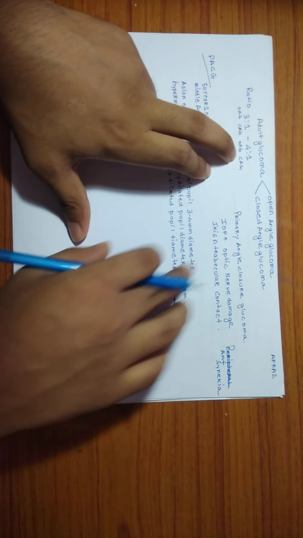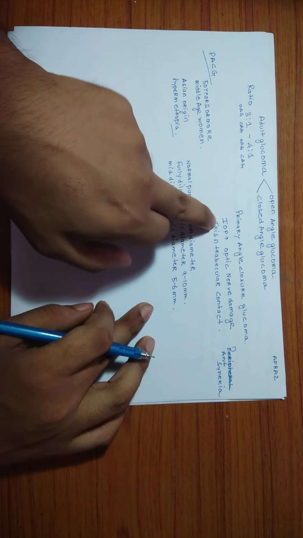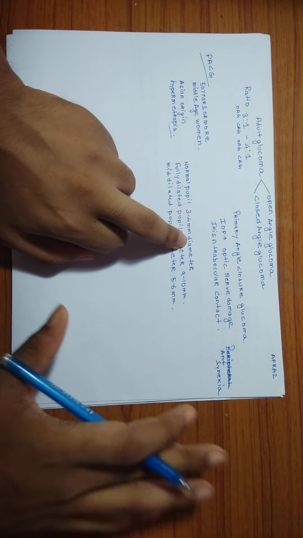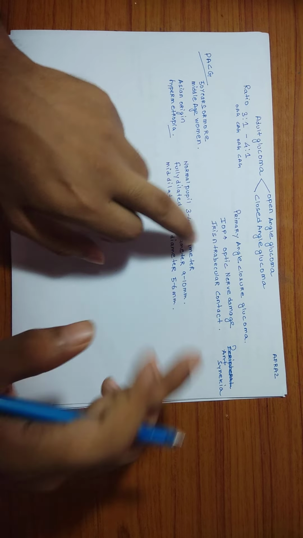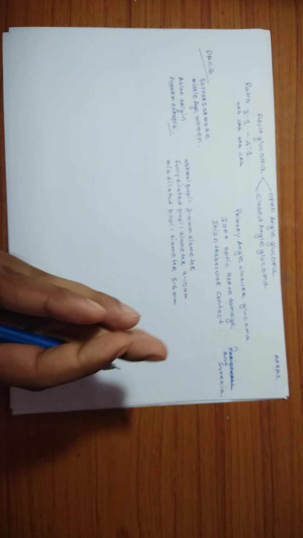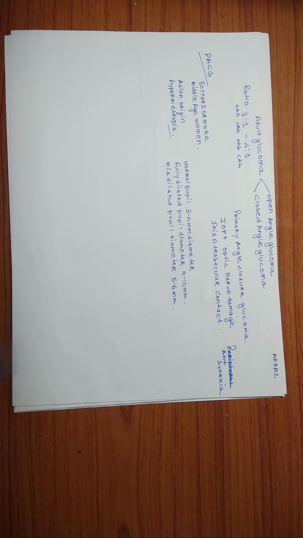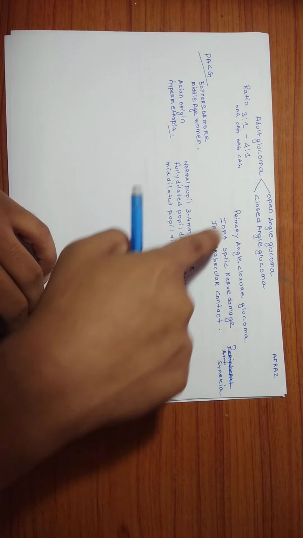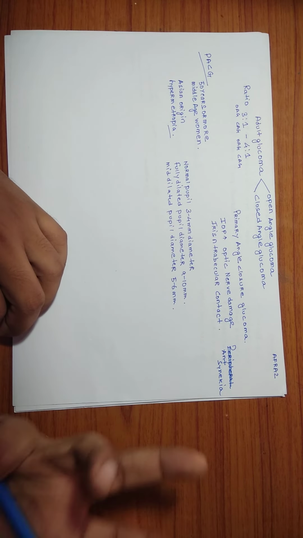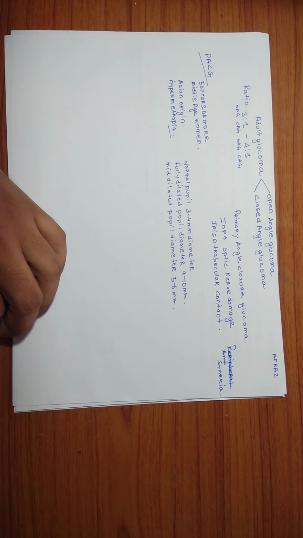Now we shall talk about angle closure glaucoma. Angle closure glaucoma means you will have iris and trabecular contact, and this contact of the angle will be more than 180 degrees. Along with this, the intraocular pressure increases, and there will be optic nerve damage.